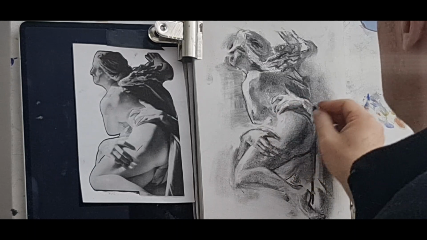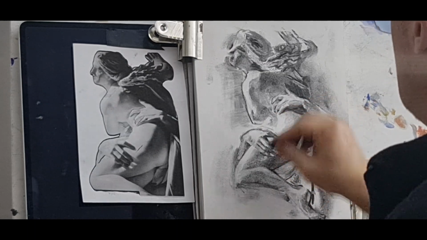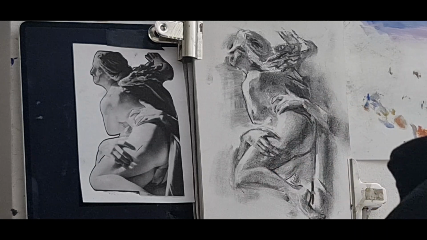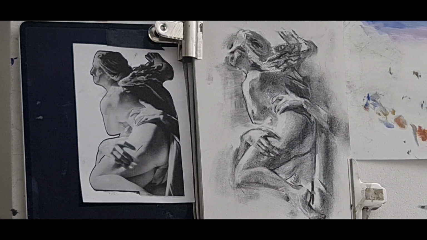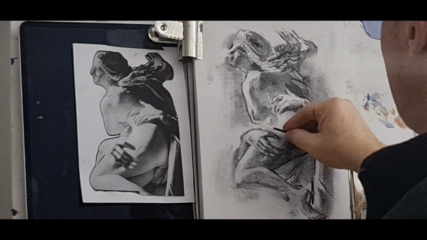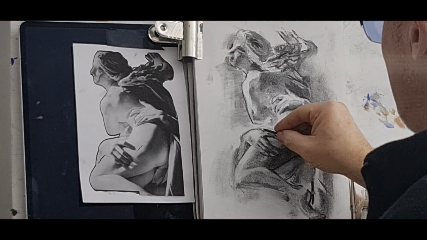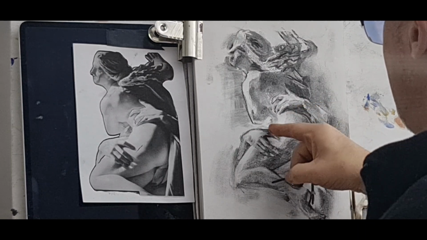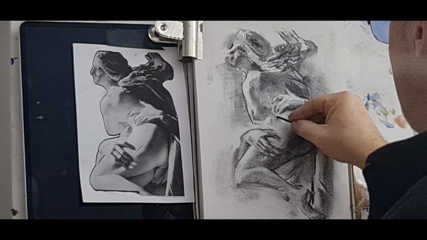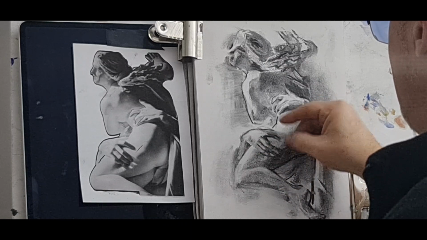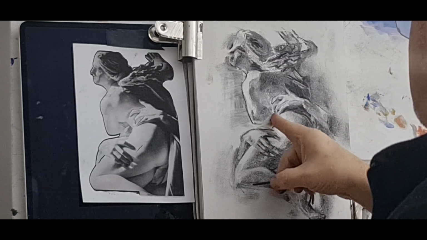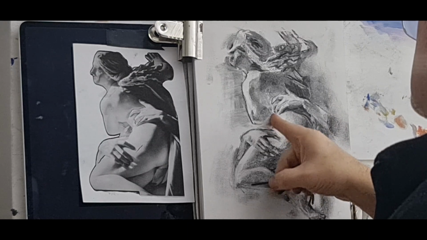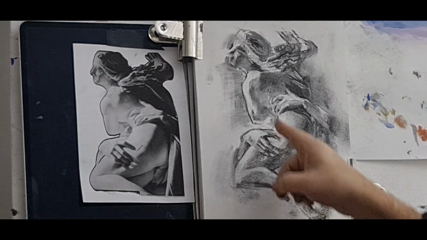She's holding something here between her lower arm and hip. Softer line, not that strong as that.